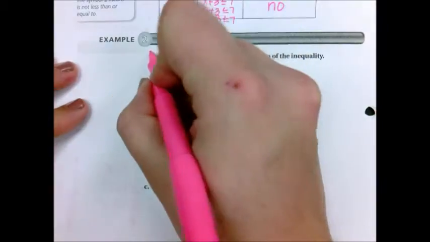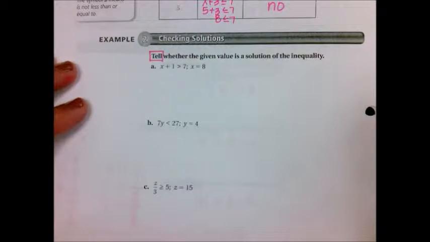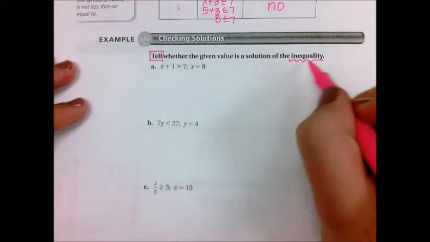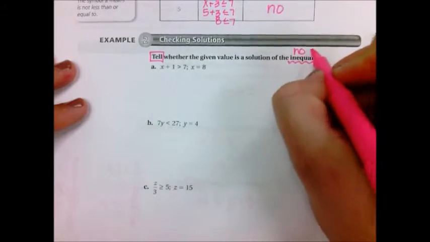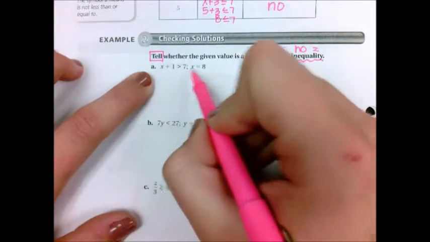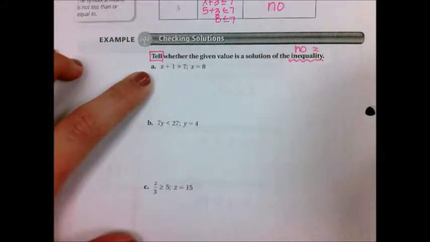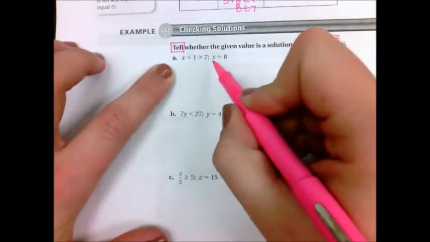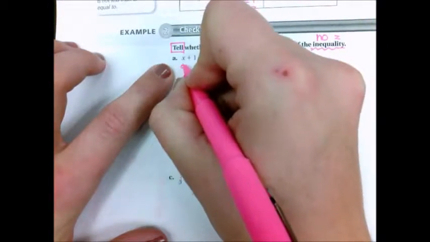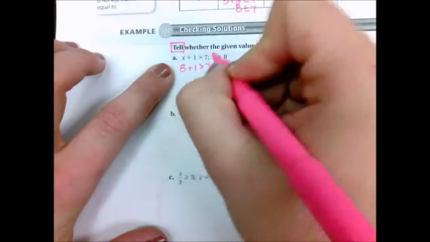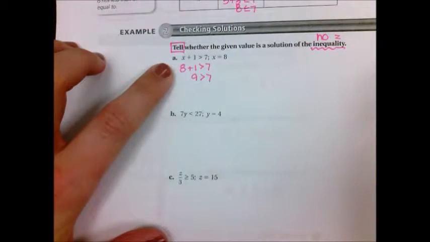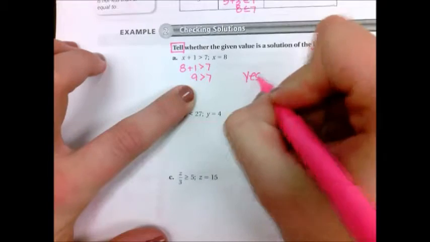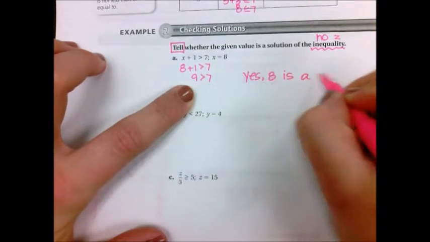Alright, so we'll look at example 2. The directions tell me to tell whether the given value is a solution of the inequality. And again, now we're on inequalities. We're used to seeing equation right there, but no equal signs in inequalities. So we'll look at A. This is set up very similar to the other sections of Chapter 7. x plus 1 is greater than 7, and they're giving us x equals 8. So I'm going to take 8 and plug it back in. 8 plus 1 is greater than 7. 9 is greater than 7. Is that true? Is 9 greater than 7? Yes. So yes, 8 is a solution.